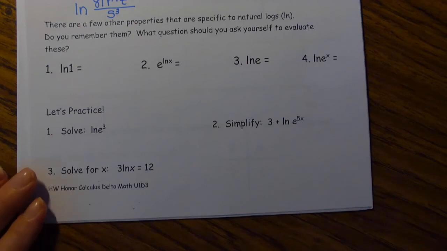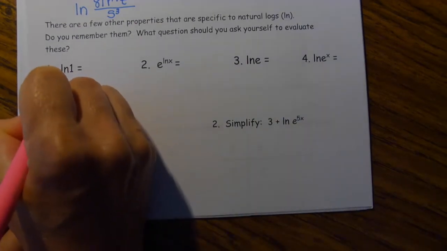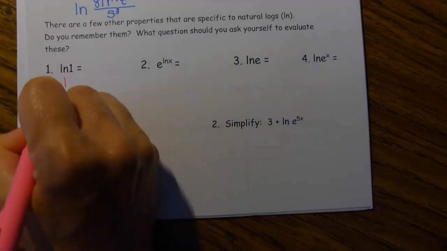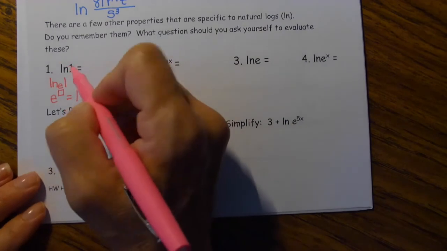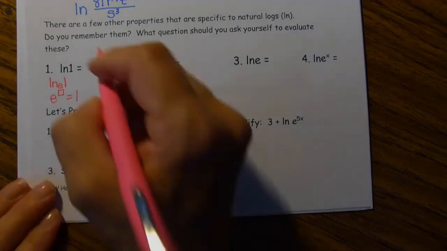Well, let's look at it. ln 1, ln means there's a little e there. We don't write it, it's understood. What this question is asking you is e to what power equals 1. So you're asking yourself, e to what power equals 1? What power do we raise stuff to get a 1? 0.